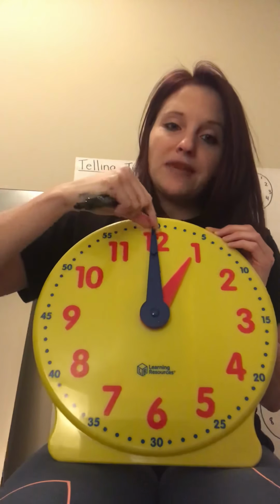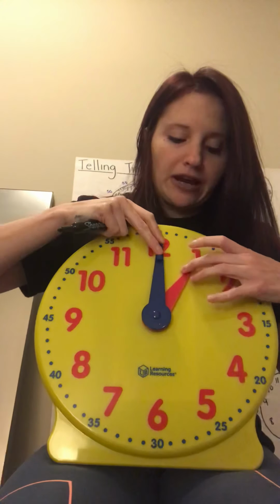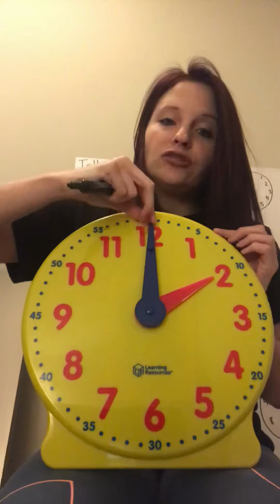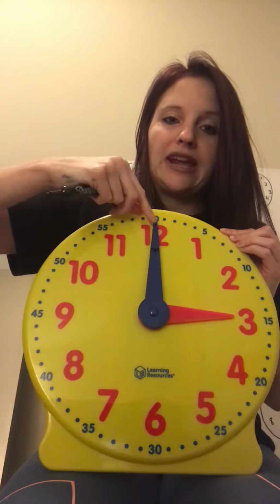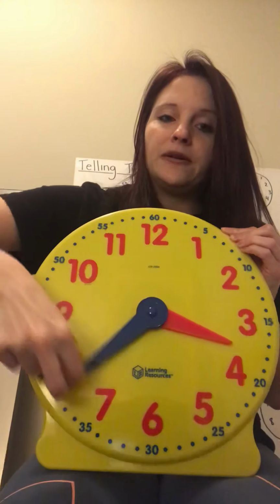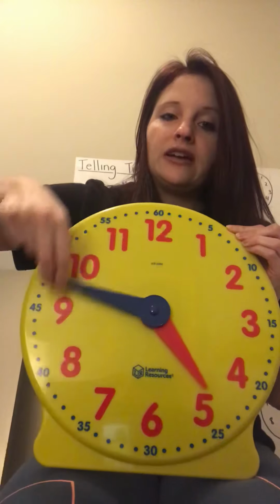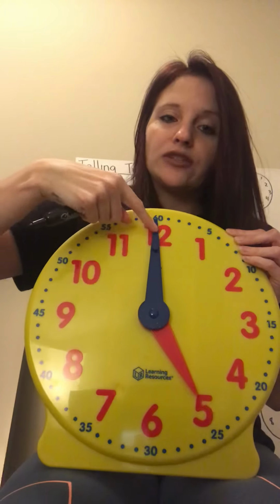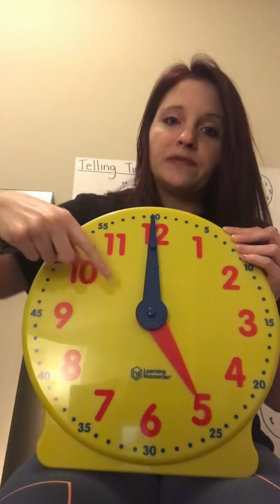That was when our minute hand stayed still at the 12, and we had just our hour hand move to different numbers. So it would be 2 o'clock. Then we had our hour hand point to the 3 with our minute hand here, 3 o'clock. 4 o'clock. 5 o'clock. So all we did was keep our minute hand staying at the 12, and we changed where our hour hand was for the hour.